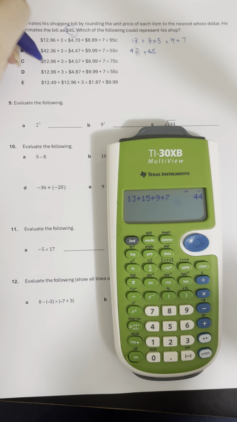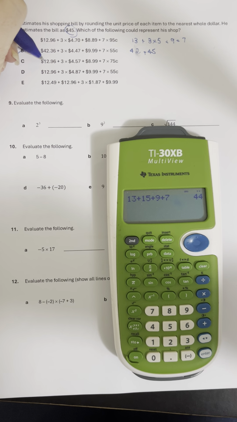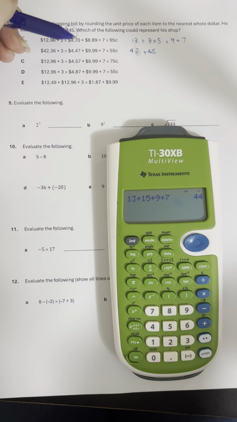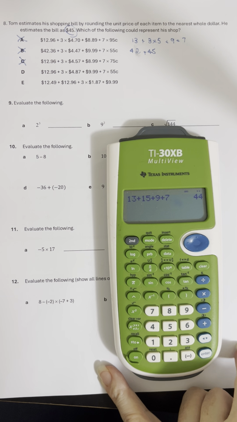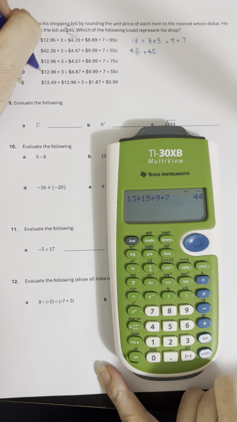Here I've got $12.96 again. So let's look at the difference here. It's looking pretty close, but a little bit lower. So I've got 7 lots of 75. That would all round to similar numbers. So I'm going to cross that one out because that one should be the same as my first one or lower. Here I've got a larger number there. So let's try this one.